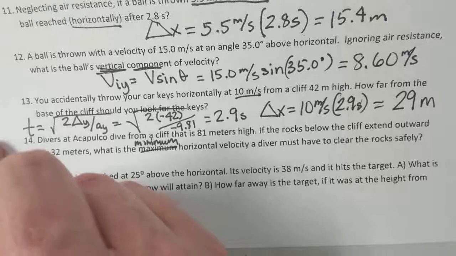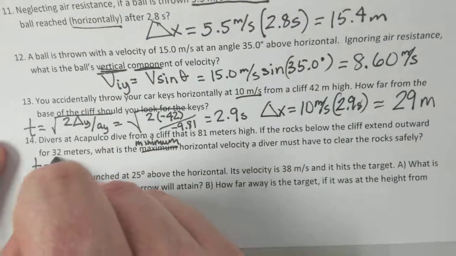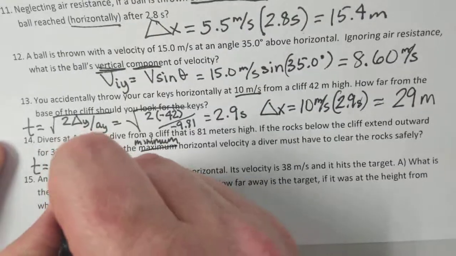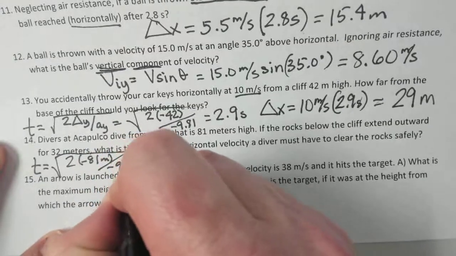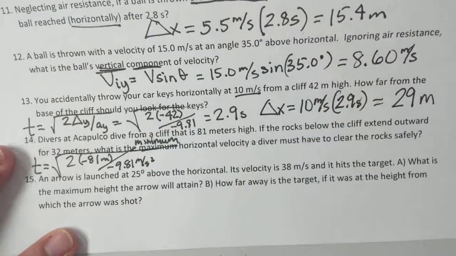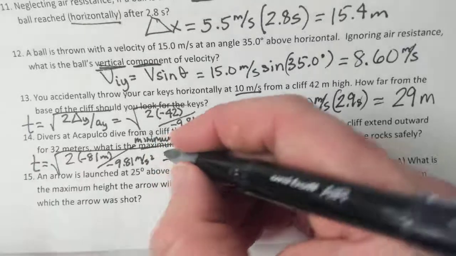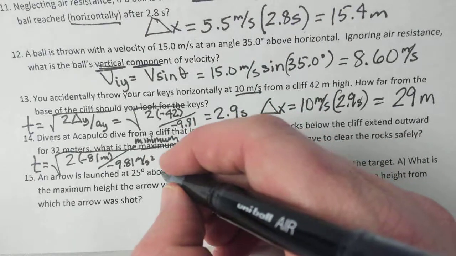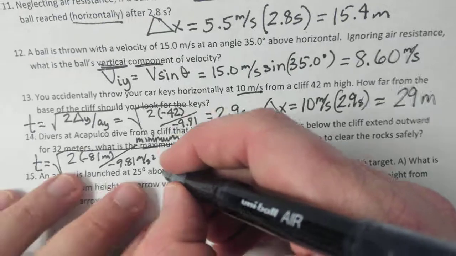So, t is, again, it's launched horizontally. The square root of 2 delta y, which is going to be negative 81 meters, divided by negative 9.81 meters per second squared. And that gives you, I'm tired of punching stuff into the calculator, so 4.1 seconds.